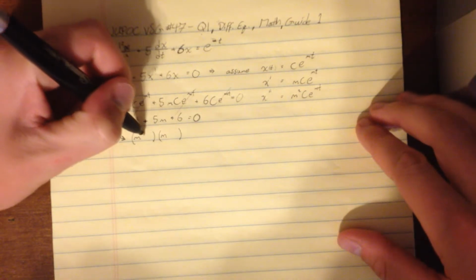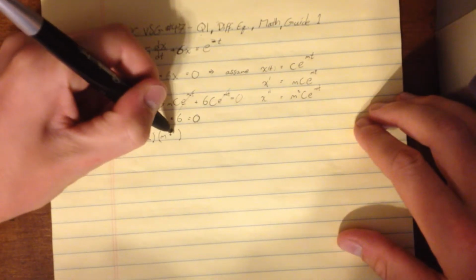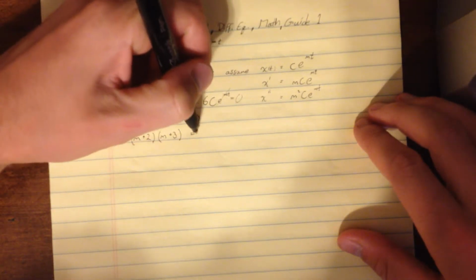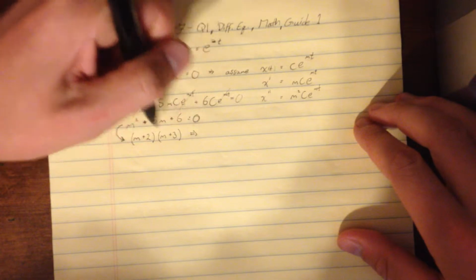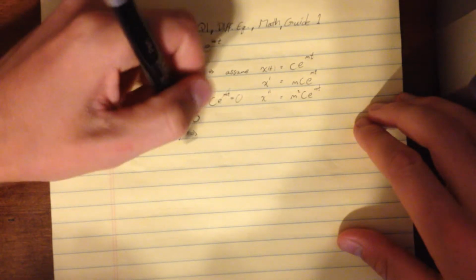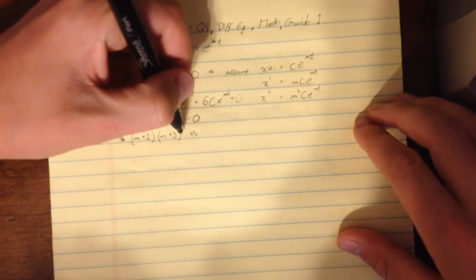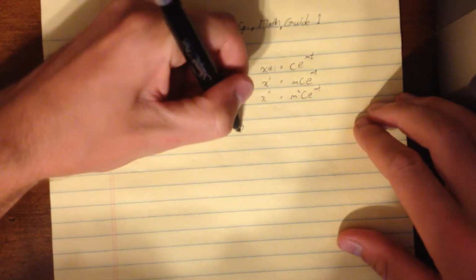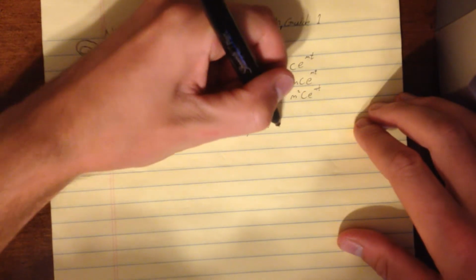So m plus 2 and m plus 3 are the two factors of this. That means the zeros of this function, the m's that make these two factors equal to 0, are either m equals -2 or m equals -3.